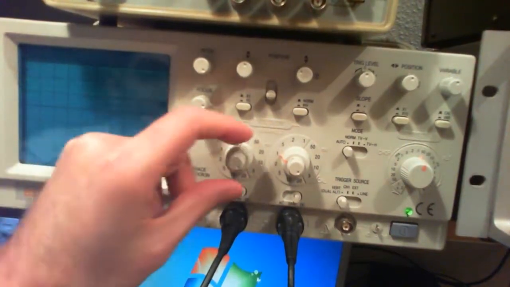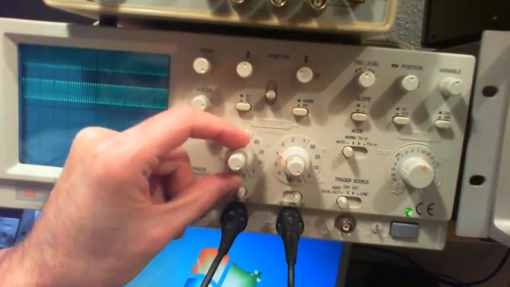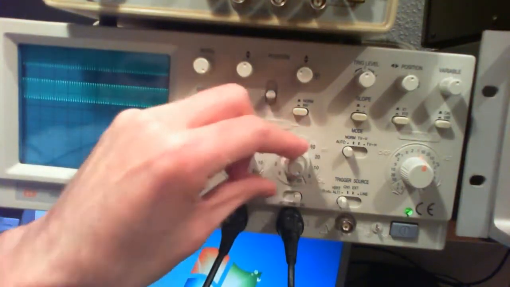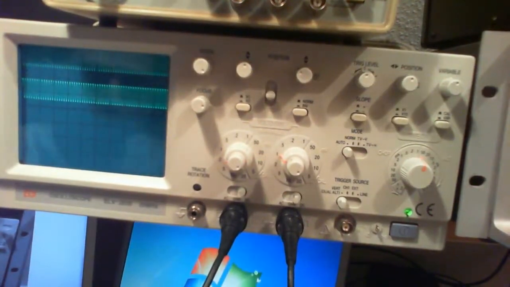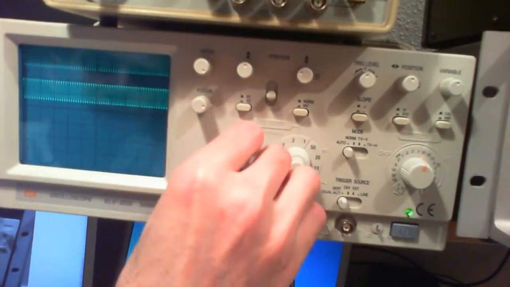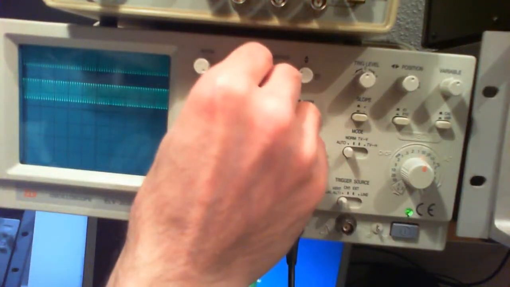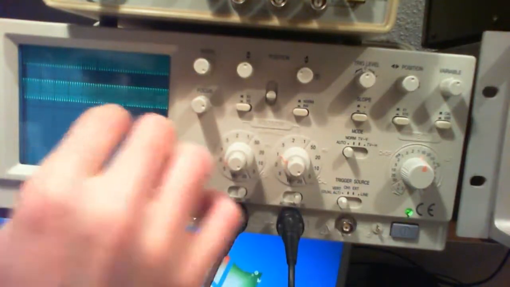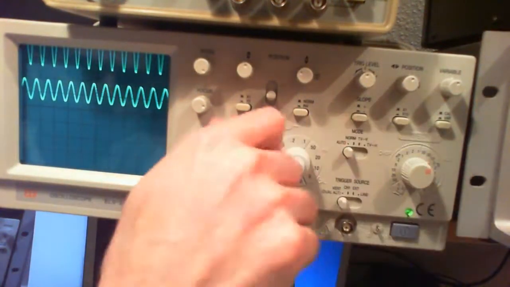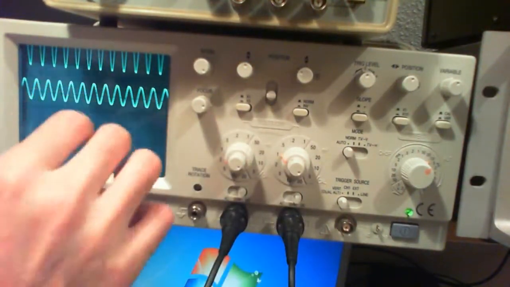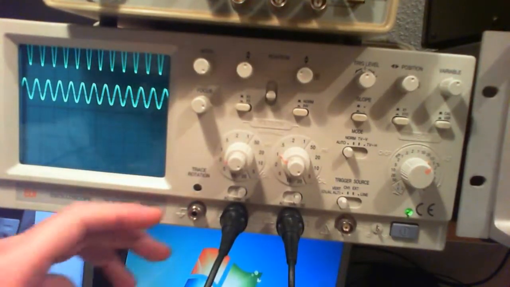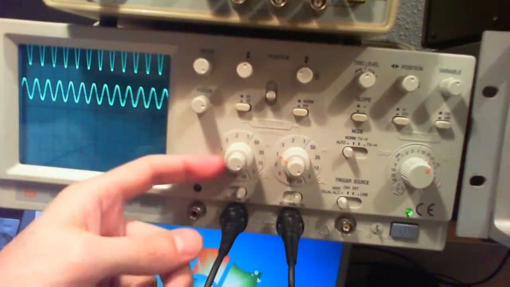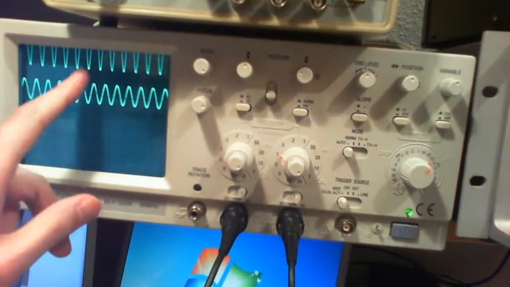It seems that the problem is that now this is my input and this is my output, but now the input is actually moving out of the screen because I have to turn up the sensitivity over here in order to see something.